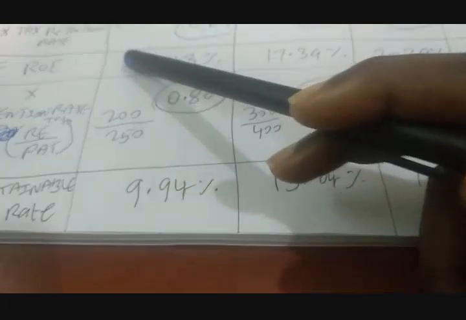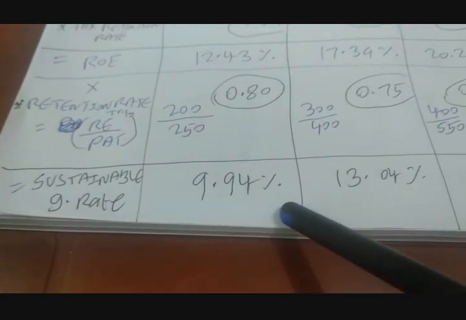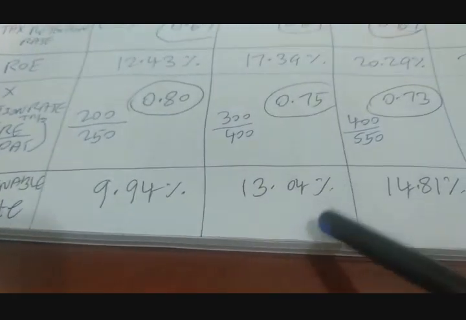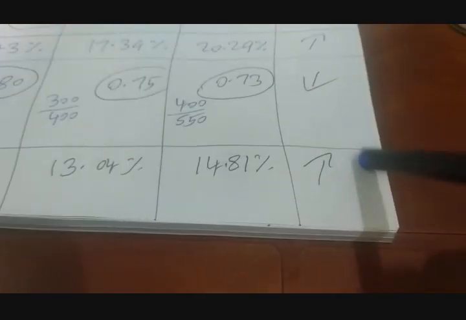If you multiply your retention rate with ROE, we get the sustainable growth rate. For the year T minus 2, it is 9.94%. For the next year, it is 13.04%. For the latest year, it is 14.81%. It is keeping on increasing.